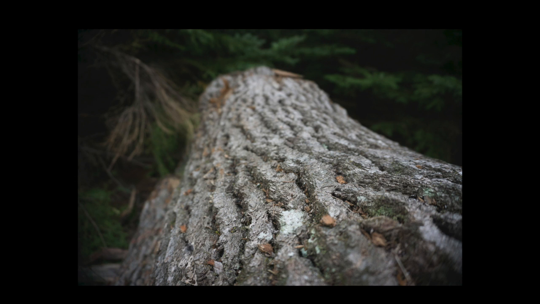Here we've got a fallen log, and we've got the bark of the tree, which has squiggle lines. So these squiggle lines move throughout from the front of the photo to the back of the photo. And we've got these lines that our eyes want to follow along.